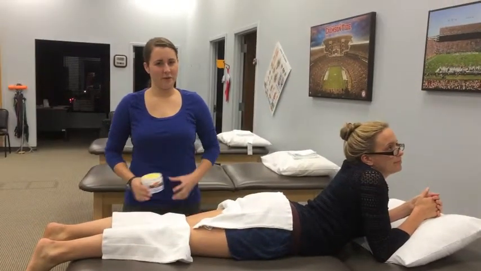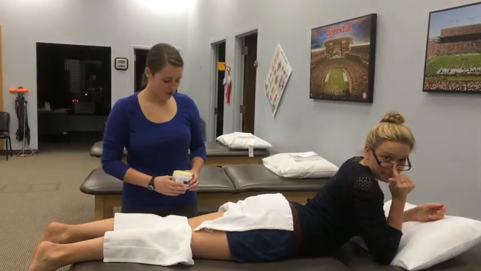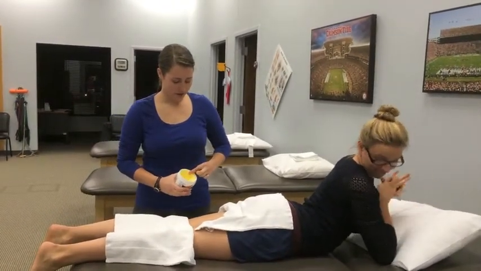The first intervention we will be doing is soft tissue mobilization to the left hamstring. So I'll be using mobilization cream.